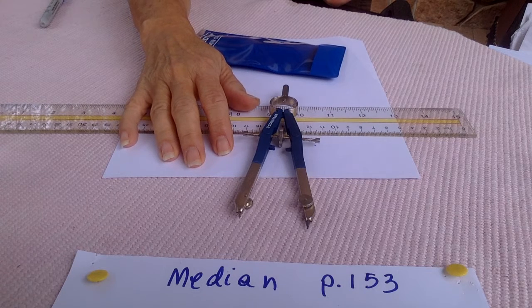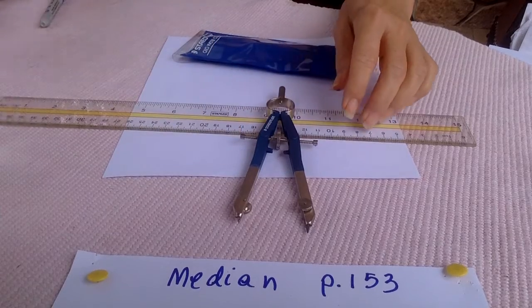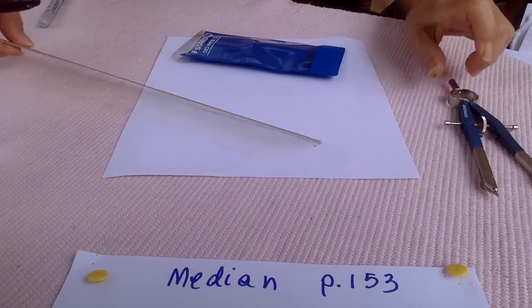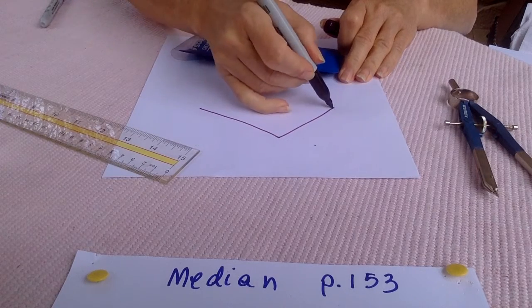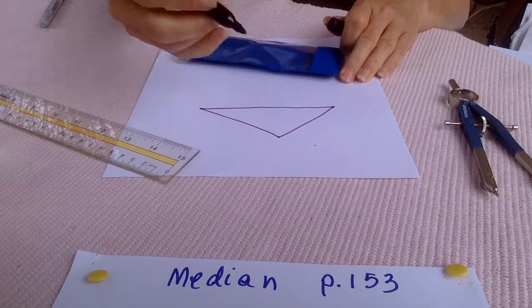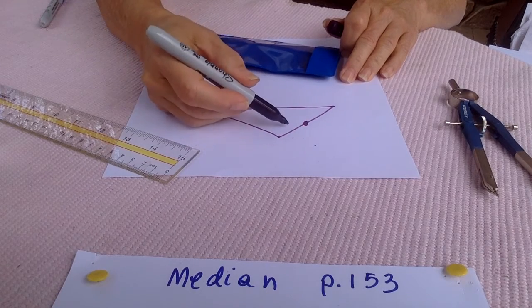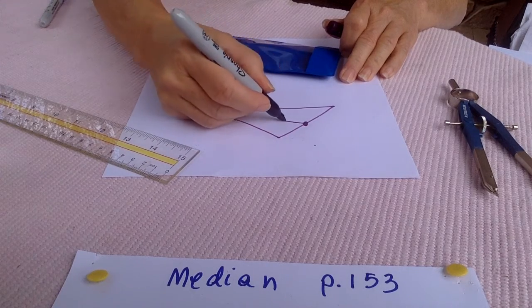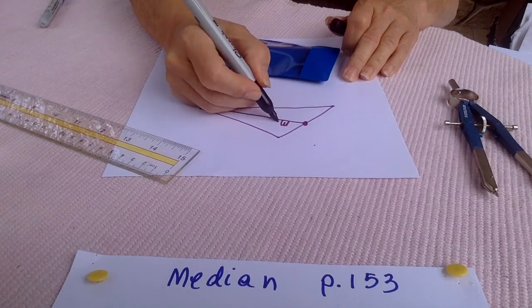Okay, so we're going to be introducing the concept of a median. And just so you know, a median, if I were to draw a triangle, I'm just going to draw this for you now. It's not to scale or anything. A median goes from the midpoint of one of the sides over to the opposite vertex. Okay, that's the median.